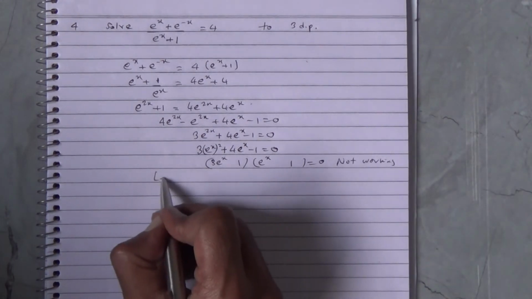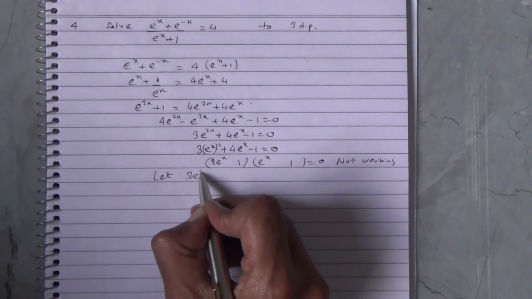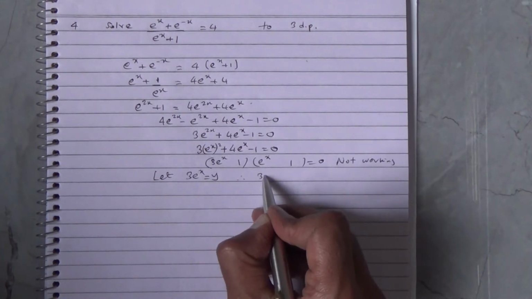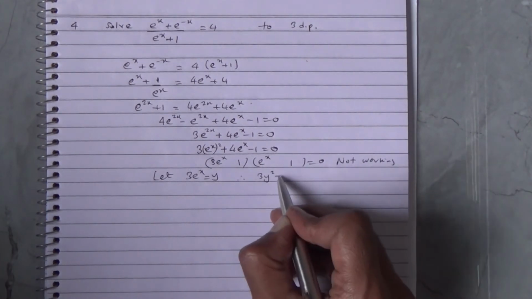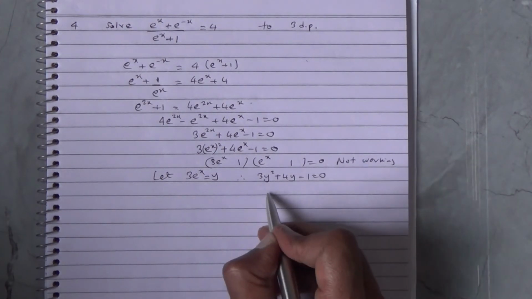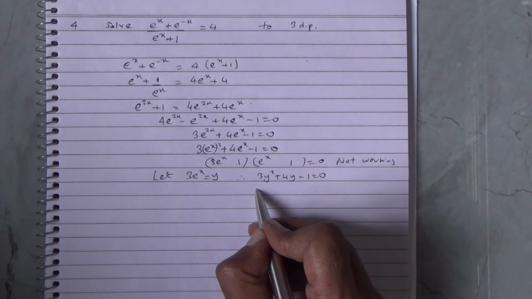So what we're going to do, let e^x equal y. Therefore 3y^2 + 4y - 1 is equal to 0. We're going to use the formula.